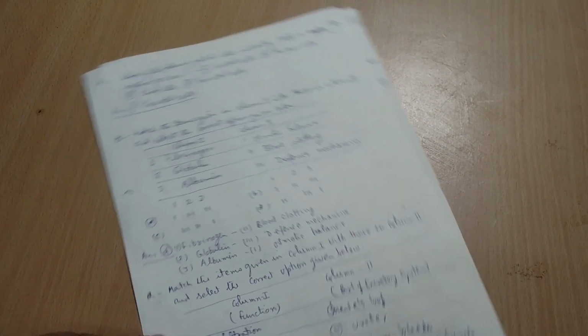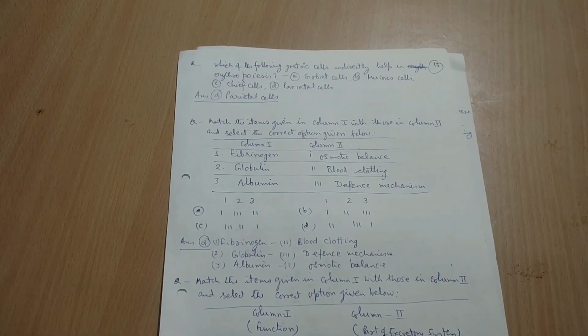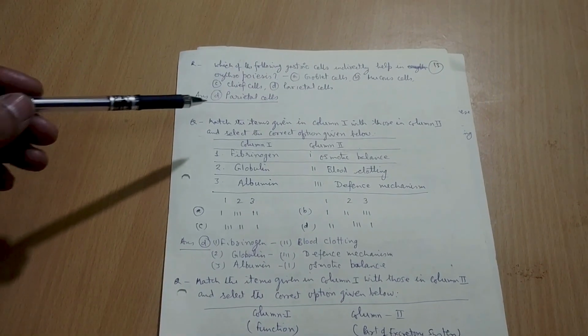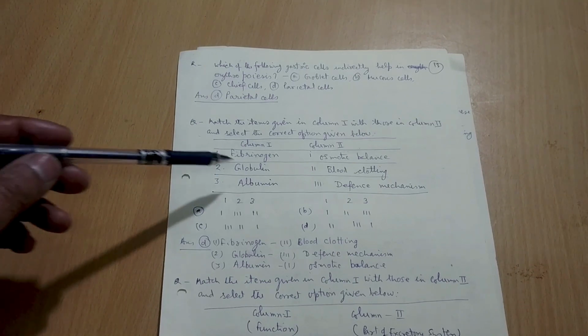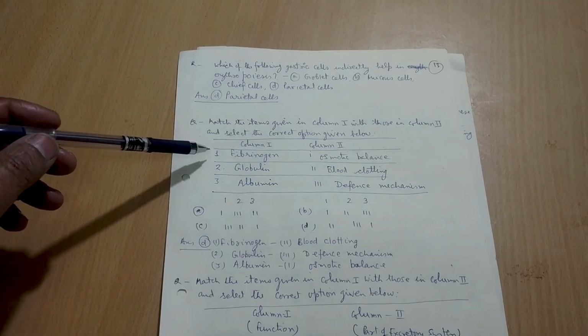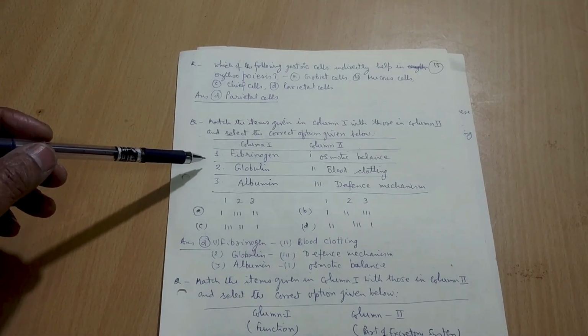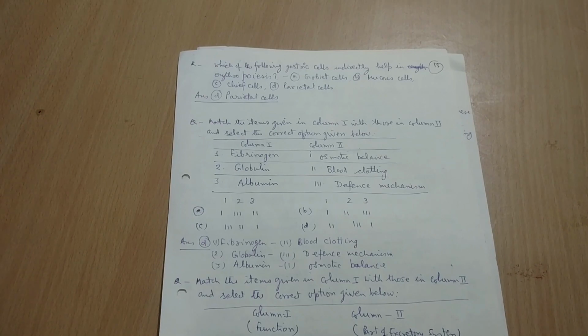Then we go to the next question. Now match the terms given in column 1 with those in column 2 and select the correct option given below. Column 1: fibrinogen, globulin, albumin. Column 2: osmotic balance, blood clotting, defense mechanism.